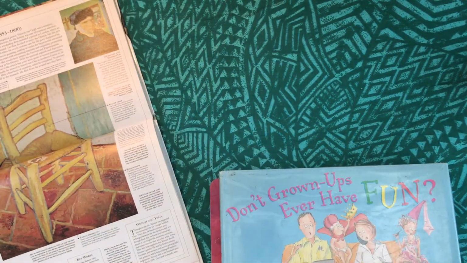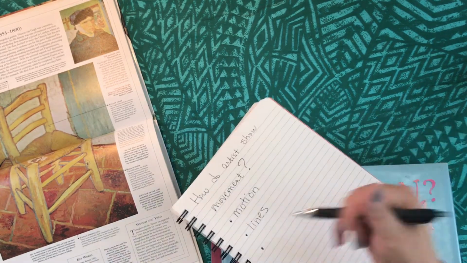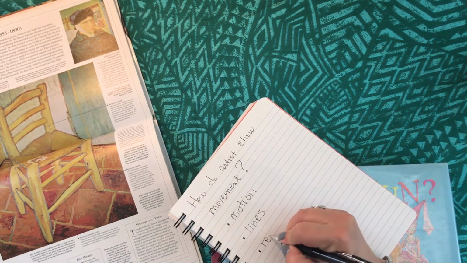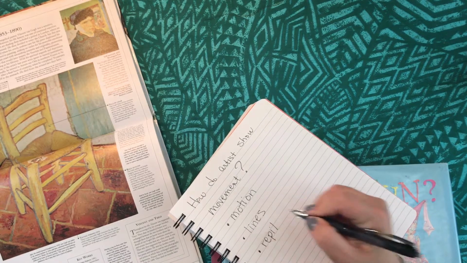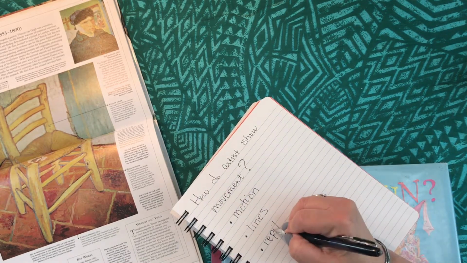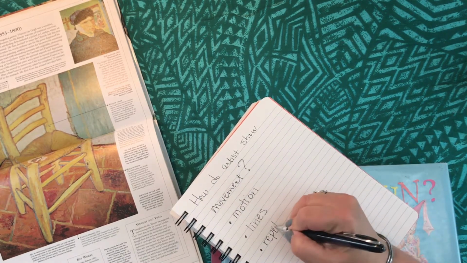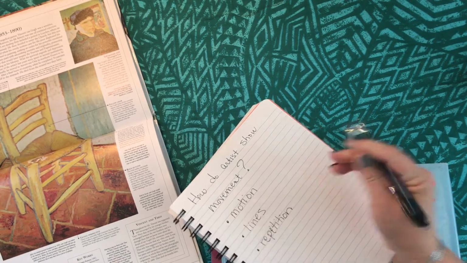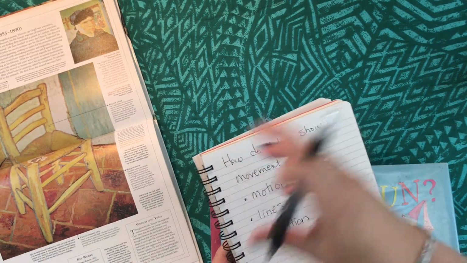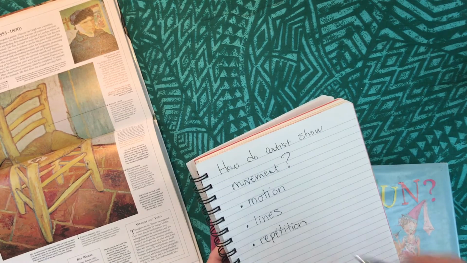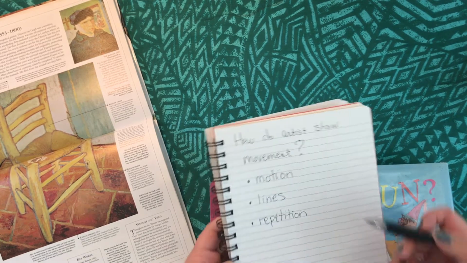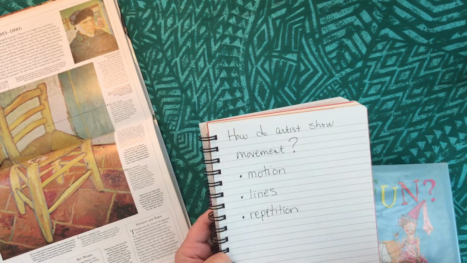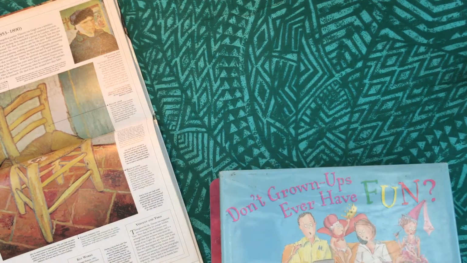And that's the last thing that I want you to think about. Repetition. You know, in the Starry Night in the sky, how he repeated those lines over and over to show the swirling sky. Repetition. That's what you have to do, boys and girls. Motion, lines, and repetition. All right, so I'm going to read a book to you.